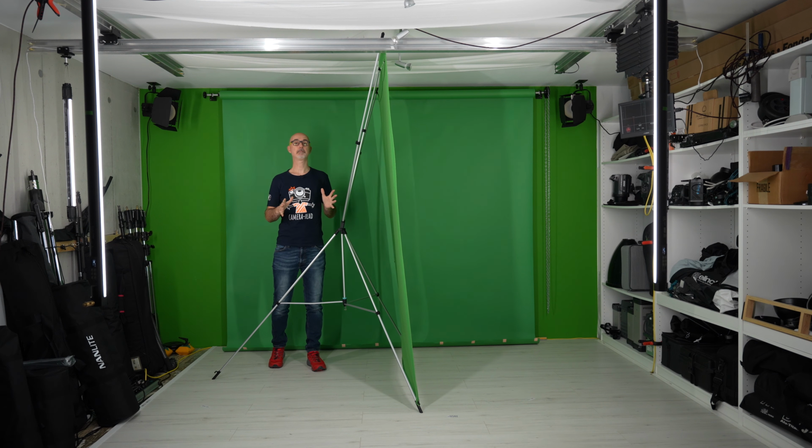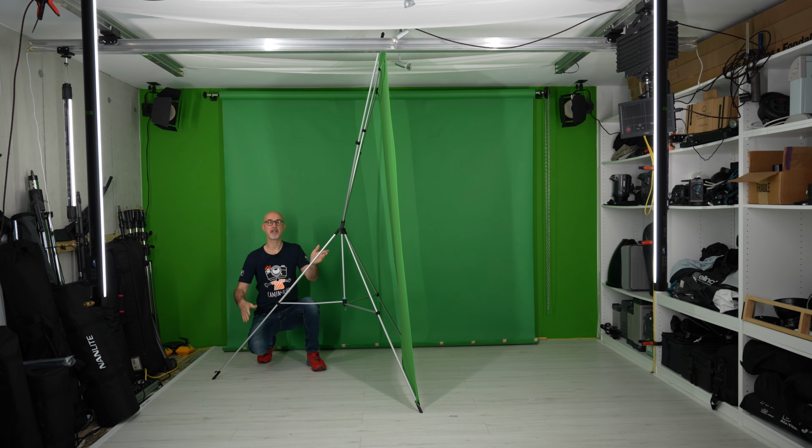But, and here comes the big downside, it takes up a lot of space. This back support here gives the whole system a depth of around 60 inches or 150 centimeters to even set it up. Much more than the cloth with a stand we had before.